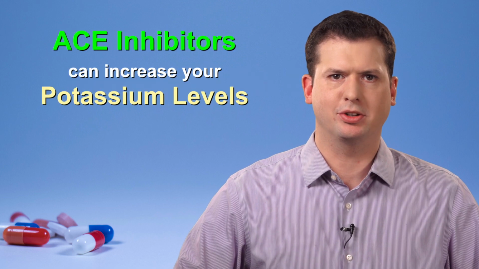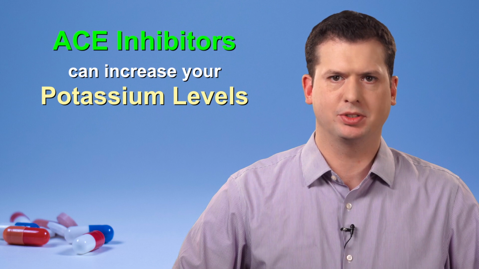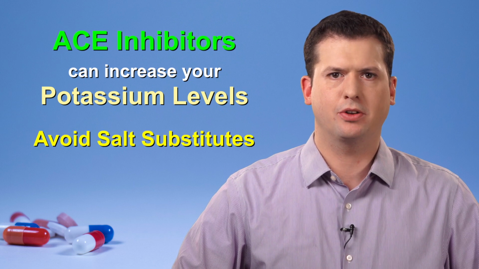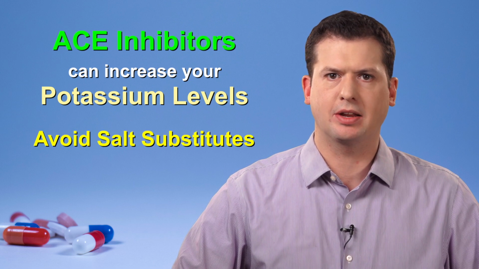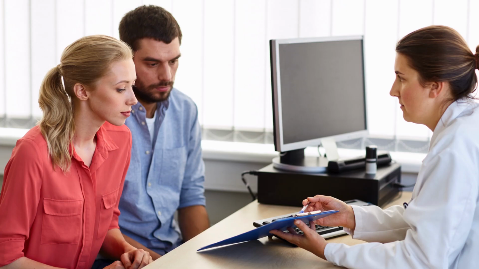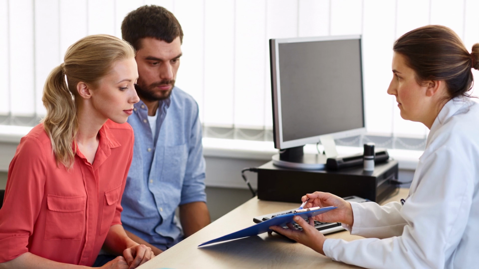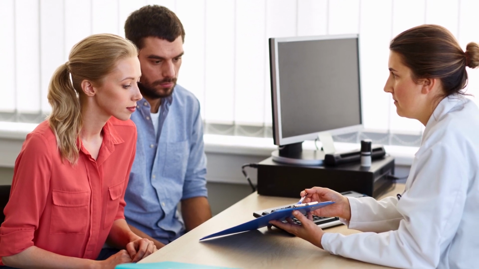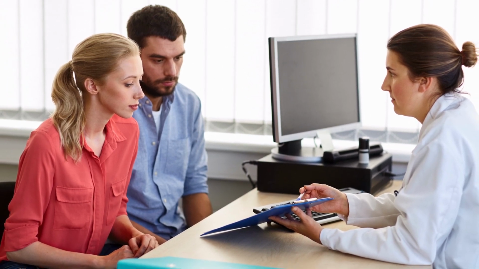Remember that ACE inhibitors can increase your potassium levels. Therefore, you should avoid salt substitutes for flavoring food, as they often contain excessive potassium. If you are taking a potassium supplement, then check with your care provider to see if it is still needed.